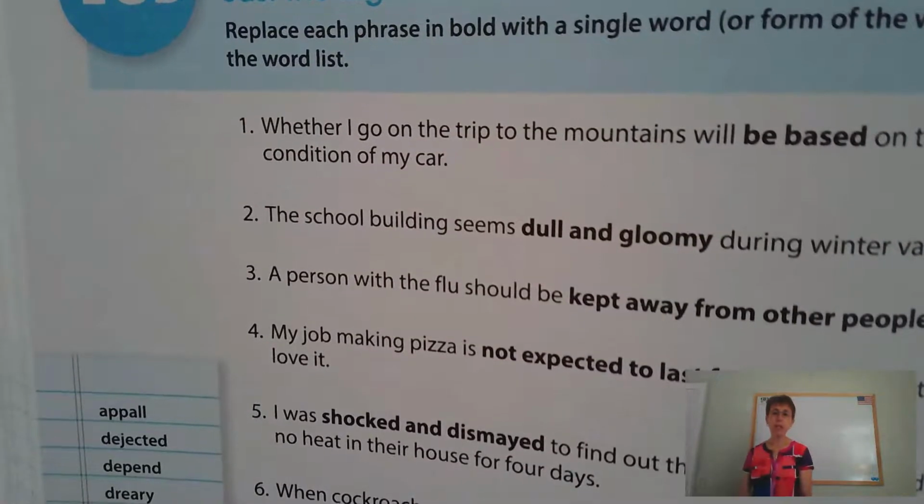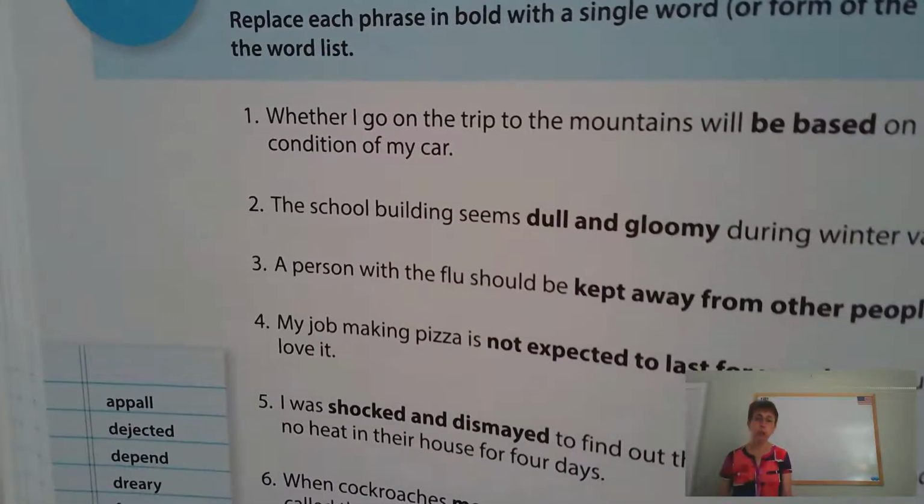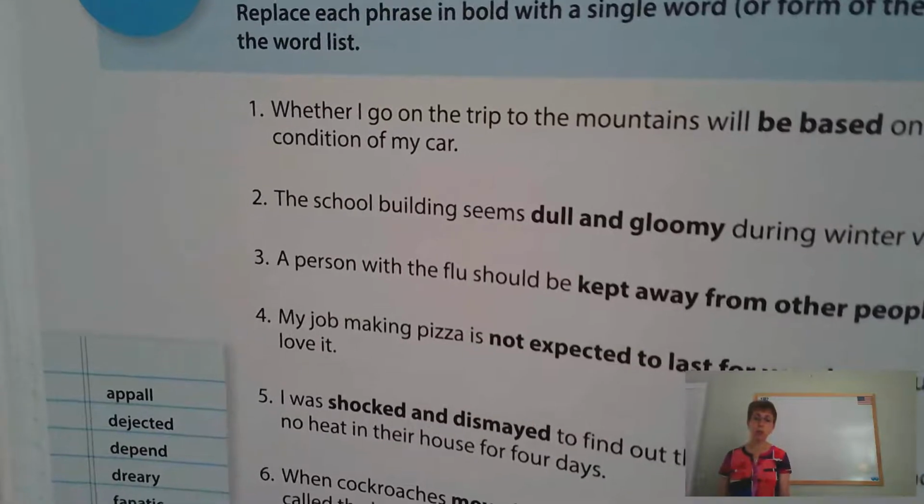And then the last thing for language arts is Fever. Make sure you read chapter 20 and answer the questions.